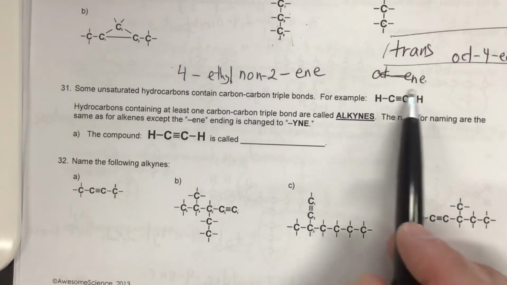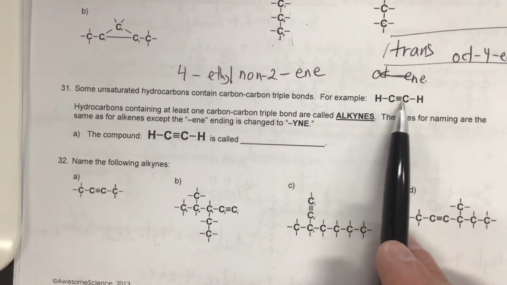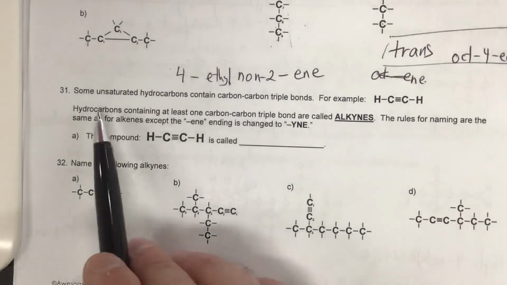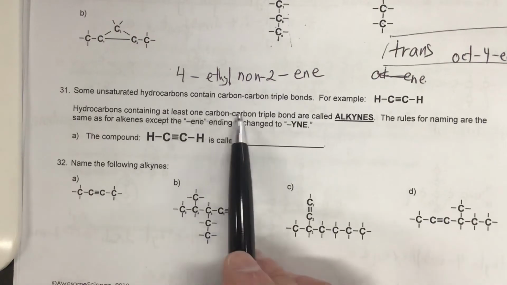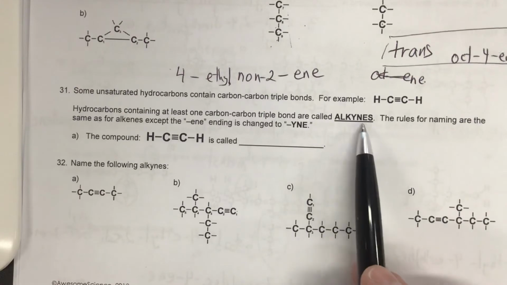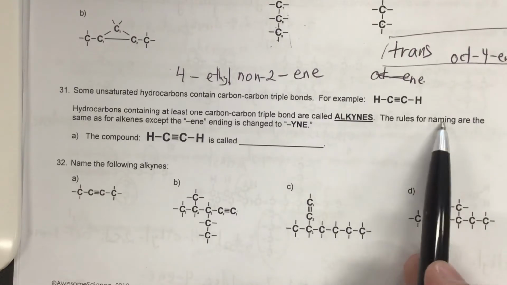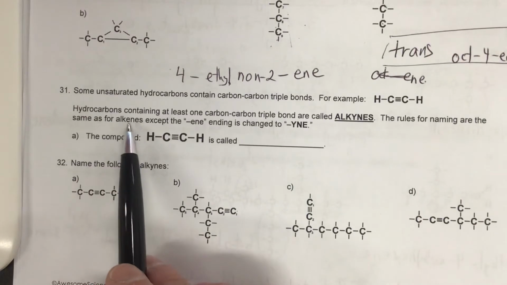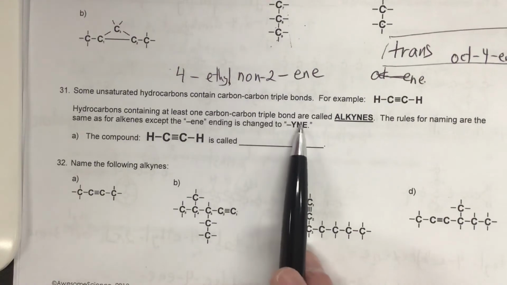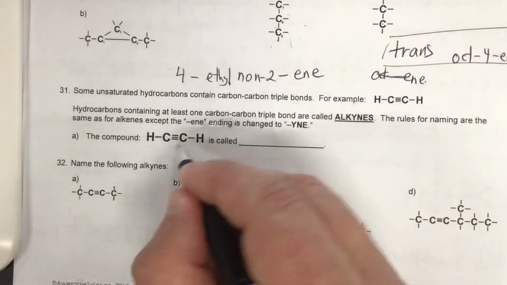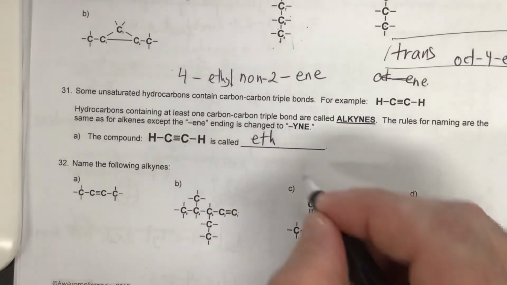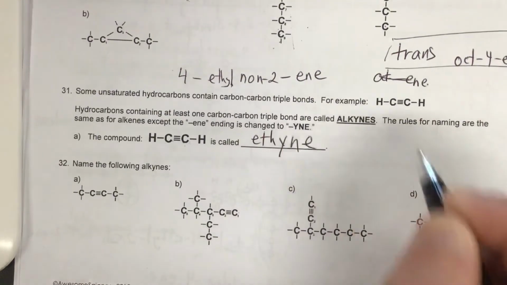For example, like this. Okay, so it's got 2 carbons. We know it will have the root word eth with it. So we need to know the ending. Hydrocarbons containing at least 1 carbon-carbon triple bond are called alkynes. Alkynes with a Y this time. The rules for naming are the same as the alkenes and the alkanes, except that the ene ending or the ane ending is changed to Y and E. So this compound, parent chain, 2 carbons, eth, and it's going to be the same on either side. This will be ethyne. Ethyne.